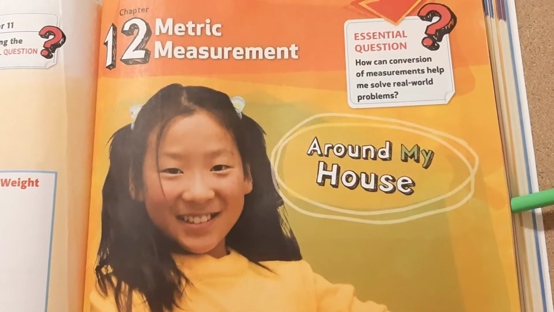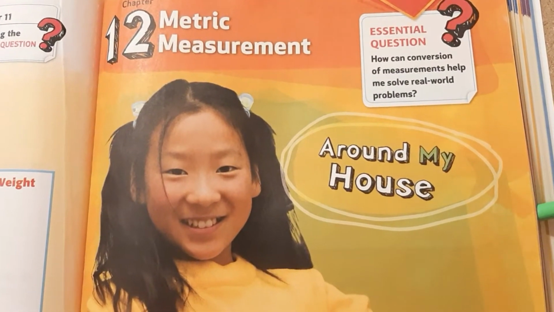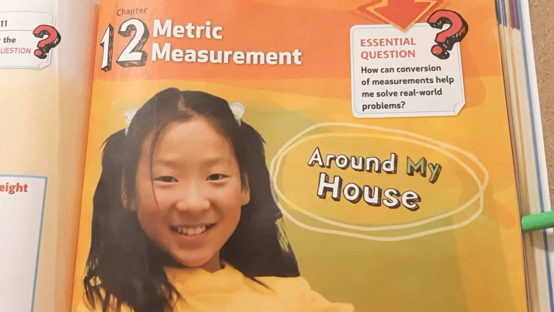Today we're going to start a new unit. We're going to skip some pages and we're going to start metric measurement. Now, the metric system is used all around the world.